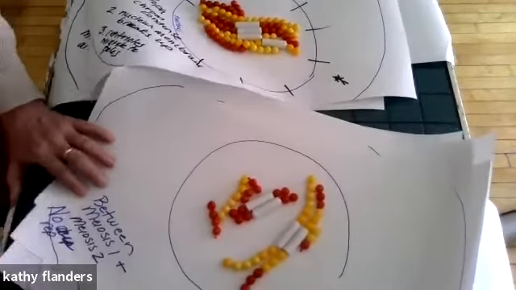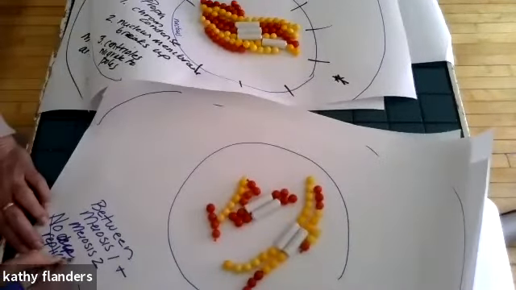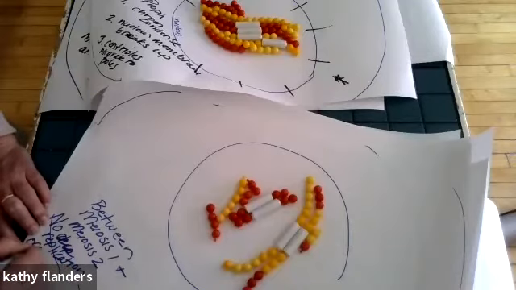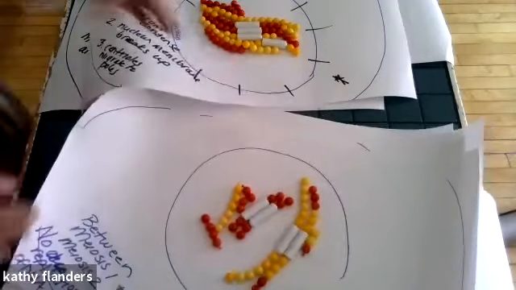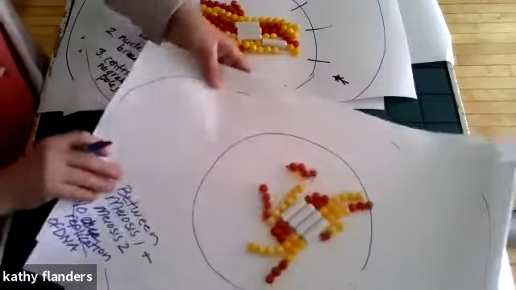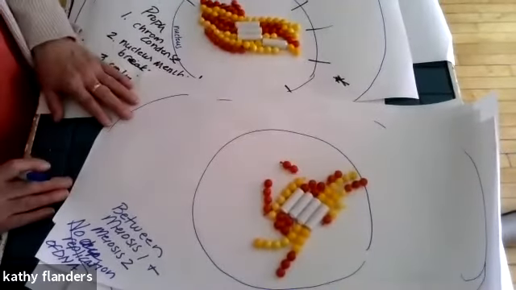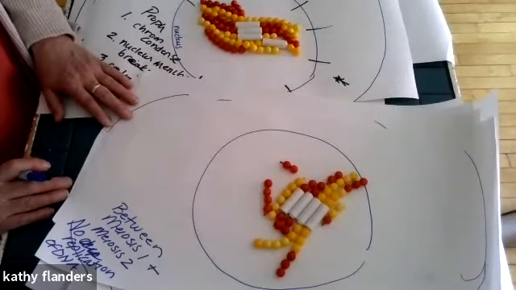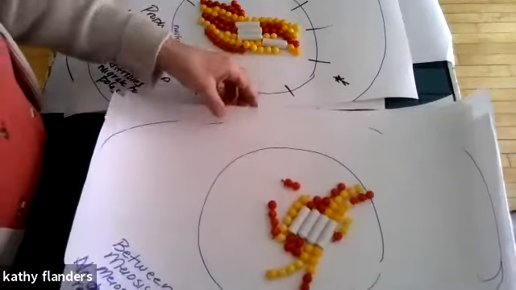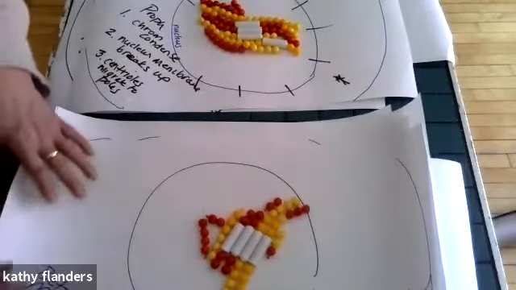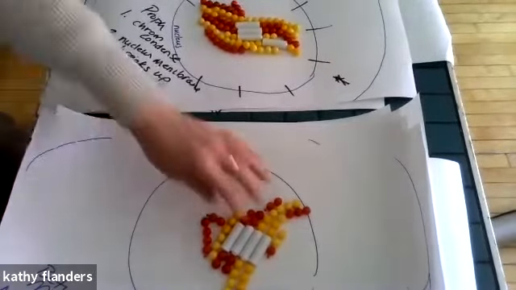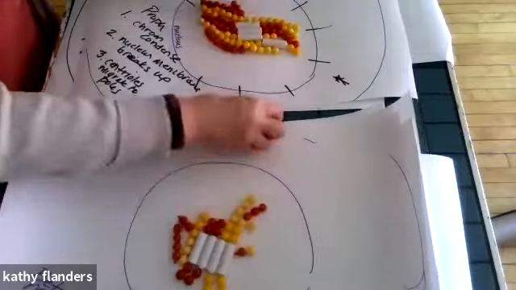I know you can't see that very well. Okay, so no replication of DNA between these. All right. So since there's no replication of DNA, I'm stuck here with what I've got.